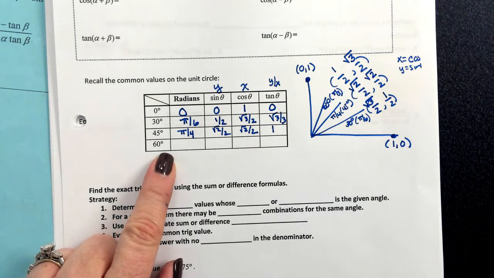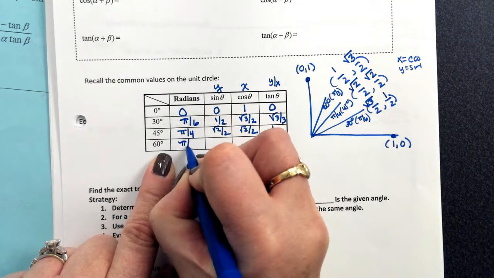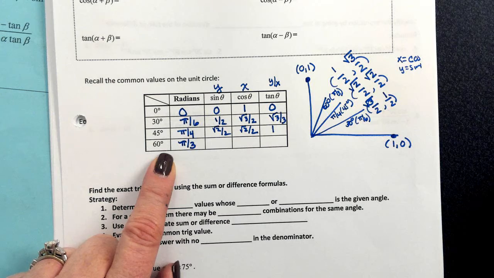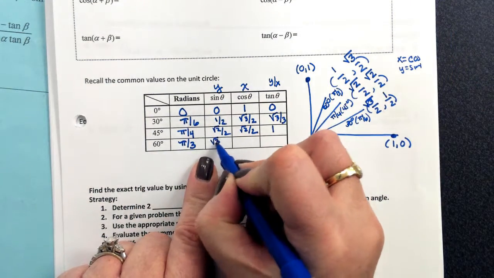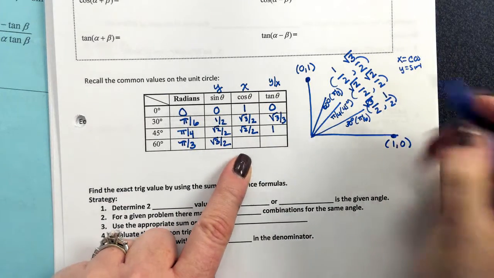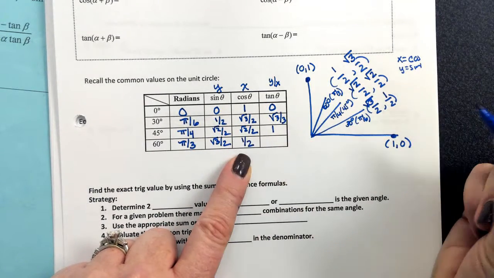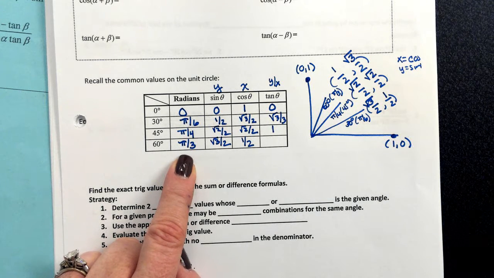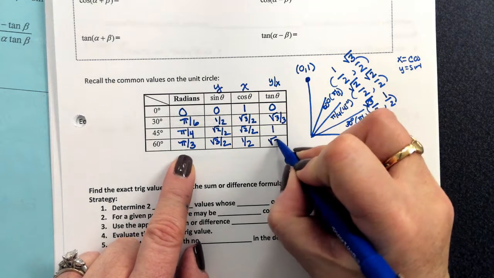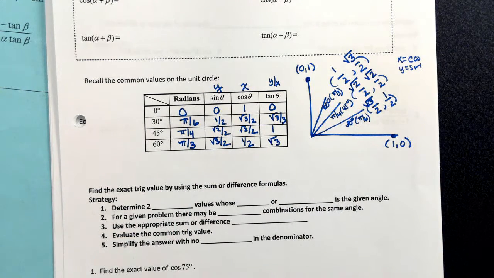At 60 degrees, again, in radians, that's your pi over 3. At pi over 3, the y-coordinate is square root 3 over 2. The x-coordinate, which is your cosine, is 1/2. And remember your tangent trick. Look at your radians, pi over 3. How many 3's are in a 3? 1. So your tangent of pi over 3 is just going to have 1 3, which is square root 3.